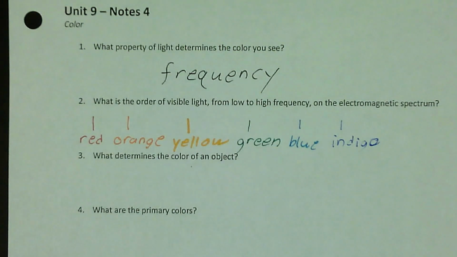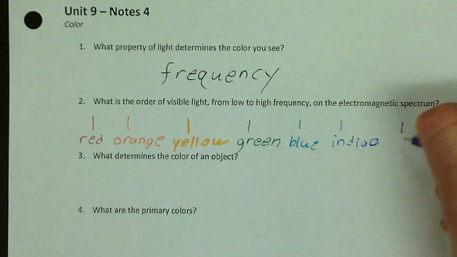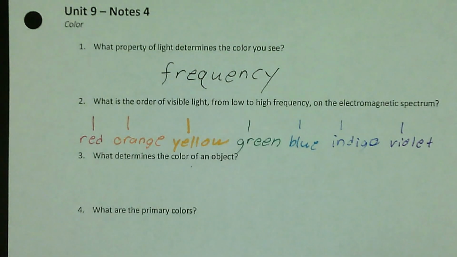Now, for what it's worth, I'm going to use indigo a lot of times for my blue just because I need blue to be a different color because I don't have that other color, so I'm just doing the best I can. And then lastly would be violet. Like purplish, yeah.